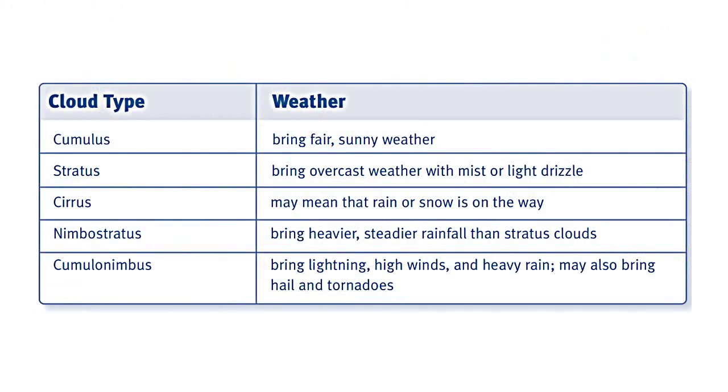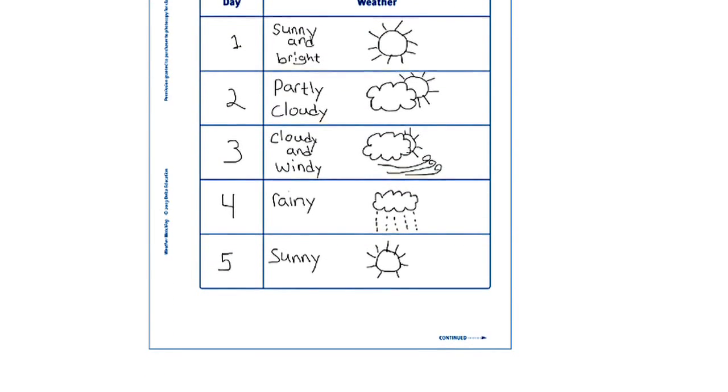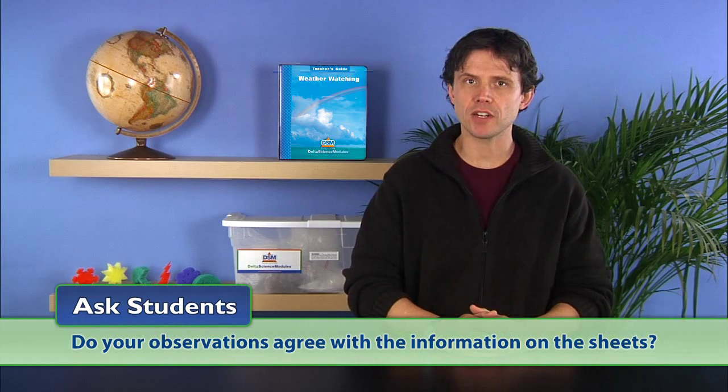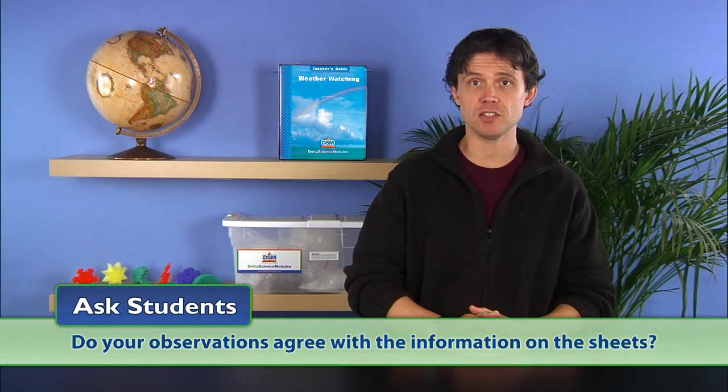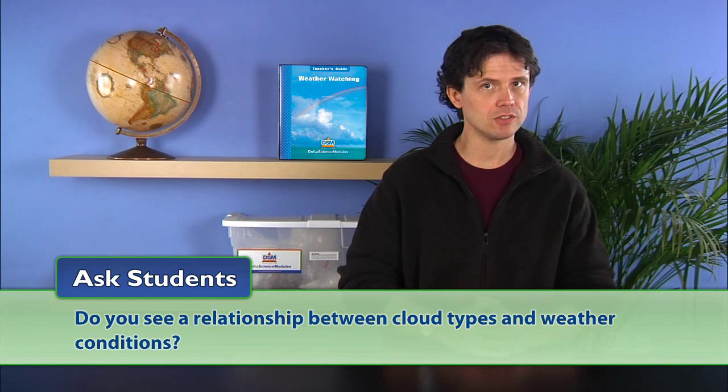For each cloud observation, ask students to recall what the weather was like at the time. Next, explain that different types of clouds correspond with different weather conditions, and instruct students to review their completed activity sheets and compare their cloud observations with the corresponding weather conditions. Ask students, do your observations agree with the information on the sheets? Do you see a relationship between cloud types and weather conditions?